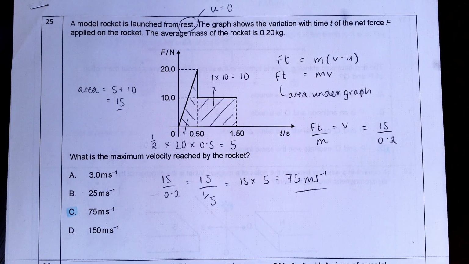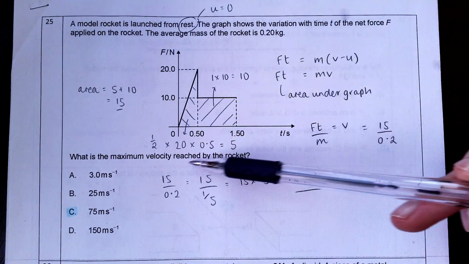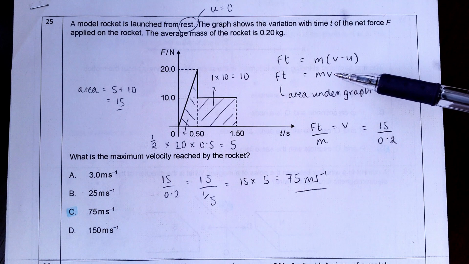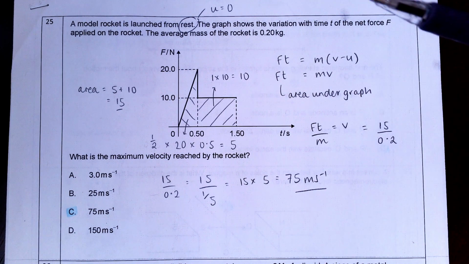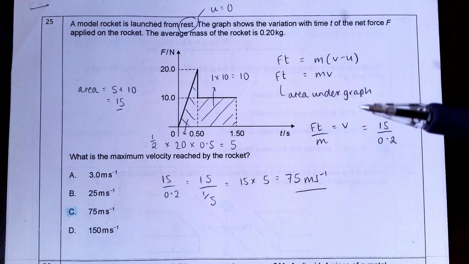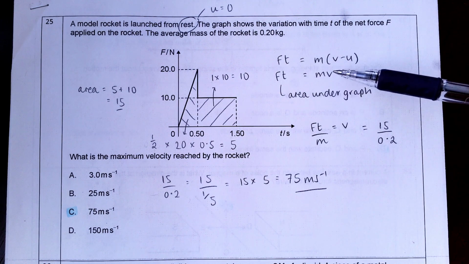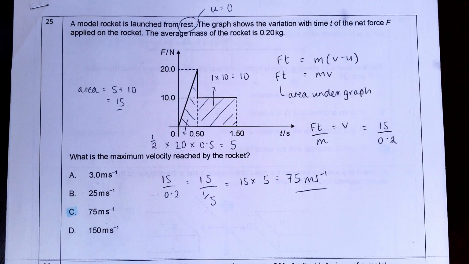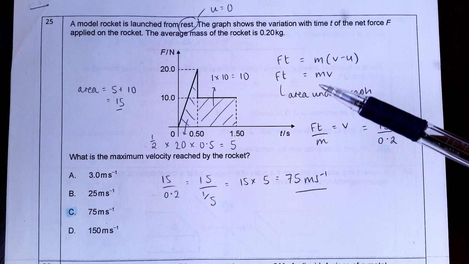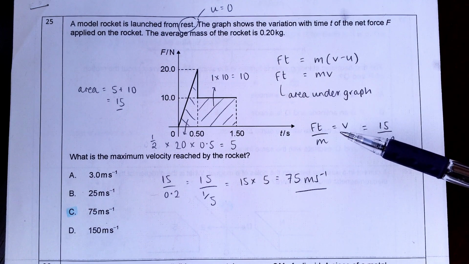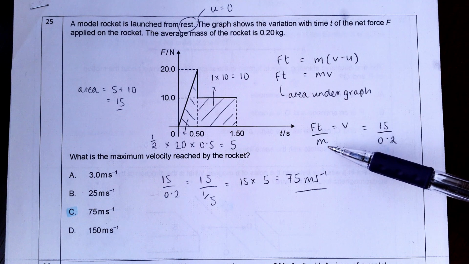So we know that Ft, by definition, is impulse. It's the change in momentum, which is equal to mv take u. If we have an object starting from rest, then u is 0, and therefore the area under the graph, which is Ft, will actually equal mv. So we're looking for the area under the graph to find mv, where m is the mass and v is the maximum final velocity reached. I can rearrange that and say that v, the final velocity, is equal to Ft over m.